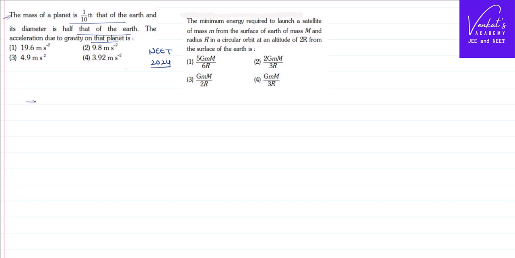We shall know the relation between this small g and capital G. The gravitational force between Earth and mass m could be GMm by r square. This is when we consider mass capital M of the Earth. This is the body. The distance between them is nothing but the radius of the Earth, equal to the weight of the body. So small m can be cancelled. So the relation between small g and capital G is g equal to GM by r square.